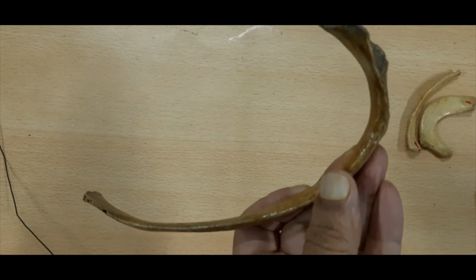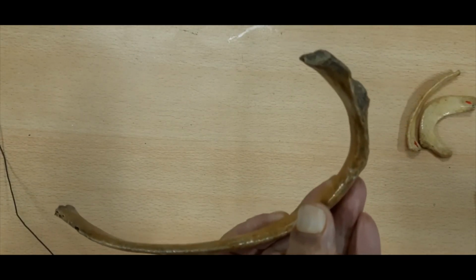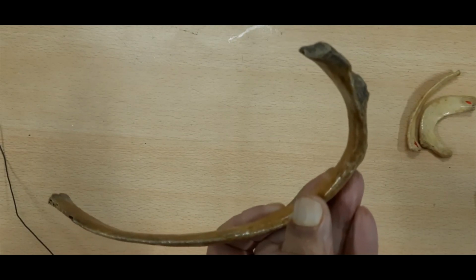I think this is giving the full view. So here the medial end is medially. This will complete the viva on the ribs. Thank you very much for watching this video on rib.